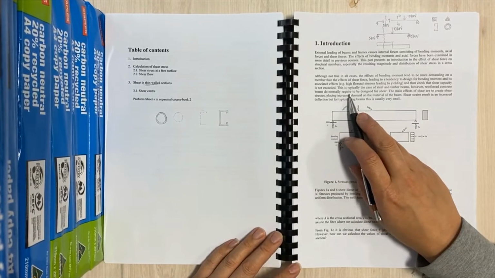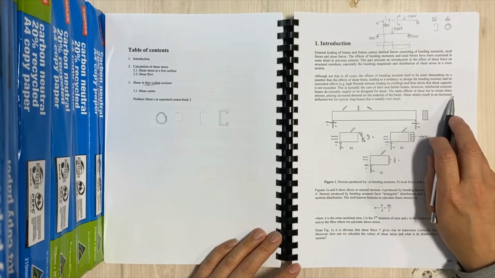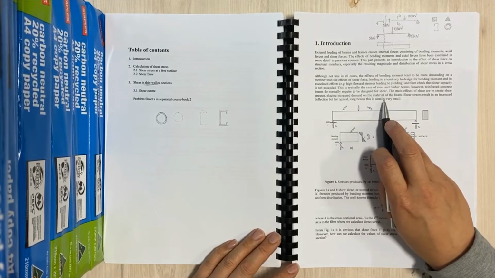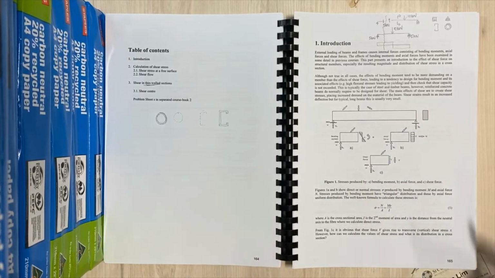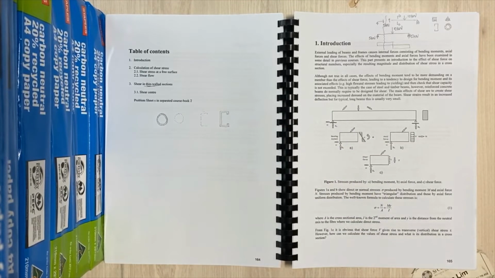Reinforced concrete beams do require to be designed for shear, and the main effects of shear are to calculate shear stresses, placing increased demand on the material of the beam. Shear strains result in an increased deflection, but for typically long beams, this is very small.